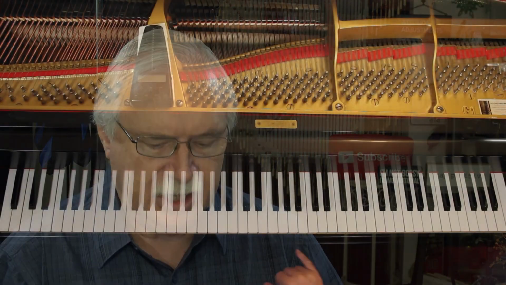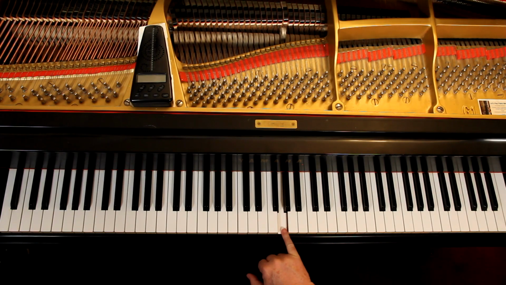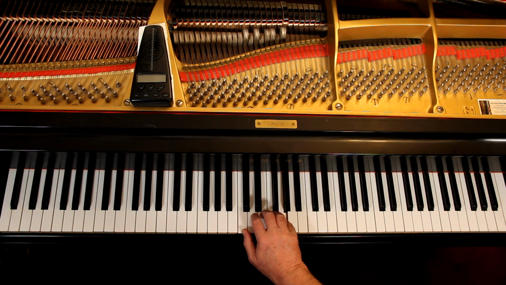Right hand, you're starting here and here. That puts the hand here. And the hand is not moving around, so you don't need any of these other finger numbers. Please don't be reading finger numbers. Read the notes. And by now, you should know these note names in the music.